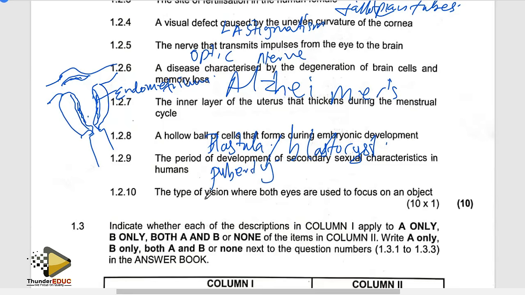And then they're saying the type of vision where both eyes are able to see, which we call binocular. Bi means two, ocular means vision. So you are seeing using the two eyes.